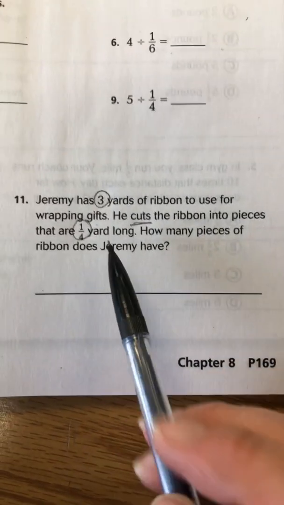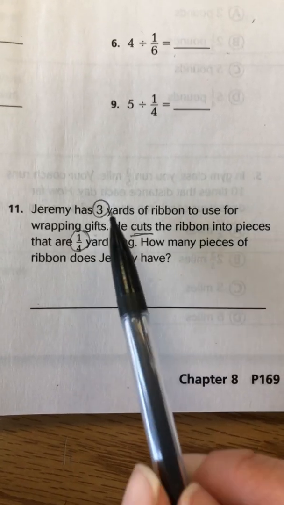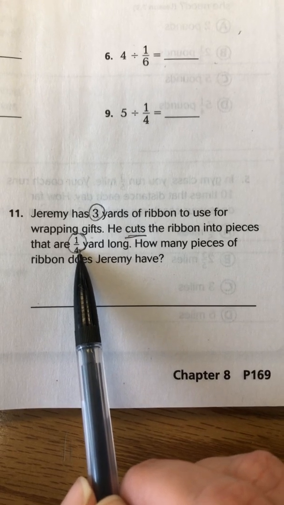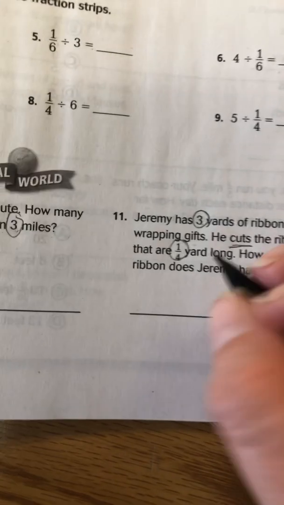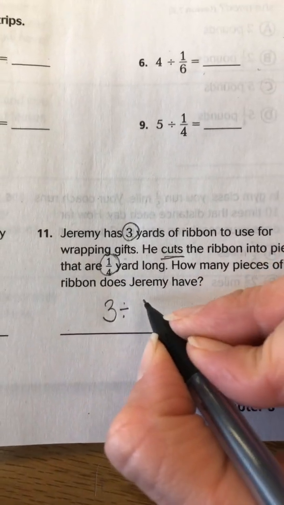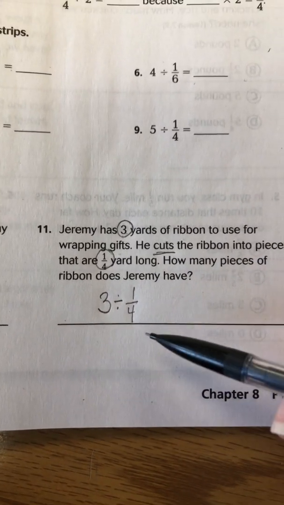Again, ask yourself, what are we splitting up? What's being cut up? What's being divided? Is it the 3 yards of ribbon, or is it the 1/4 size pieces? It is the 3 yards of ribbon that is being split or cut up. So this one again should begin with the whole number 3 divided by 1/4. And then you just go ahead and follow the leave me, change me, flip me process.